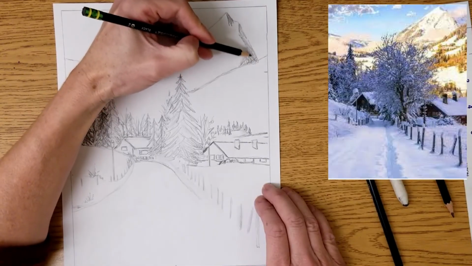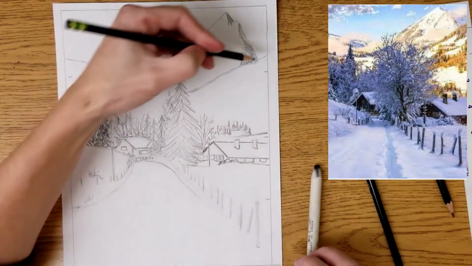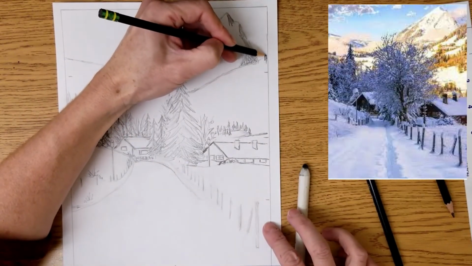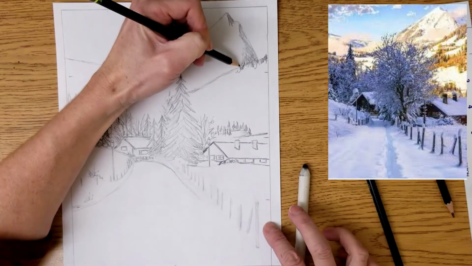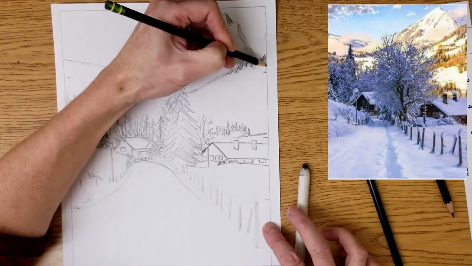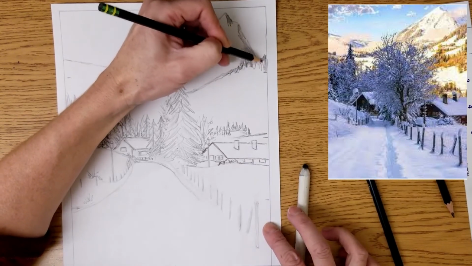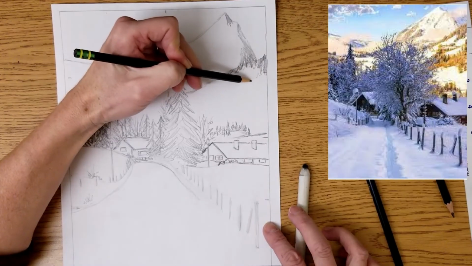So what I would like to do is take my blending stump, and I'm going to do a few of these little lines straight up and down where these are trees. And all of this edge is going to be a little bit darker. So my trees kind of come in this area, and they're going to come down.